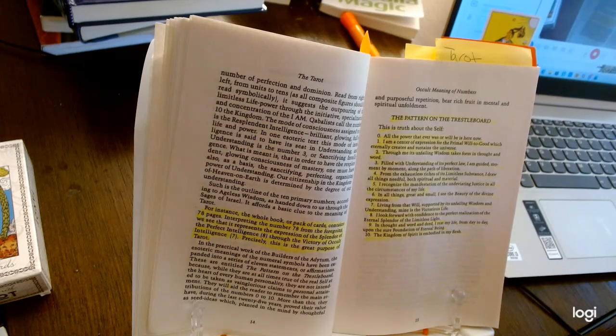4. From the exhaustless riches of its limitless substance, I draw all things needful, both spiritual and material. 5. I recognize the manifestation of the undeviating justice in all the circumstances of my life. 6. In all things, great and small, I see the beauty of the divine expression. Living from that will, supported by its unfailing wisdom and understanding, mine is the victorious life. I look forward with confidence to the perfect realization of the eternal splendor of the limitless life.